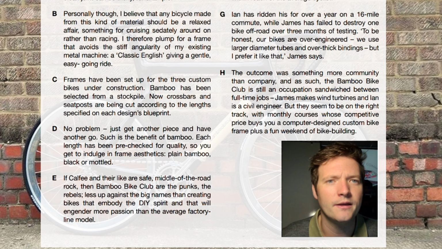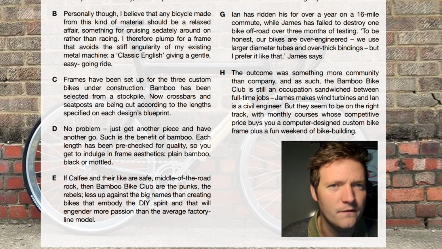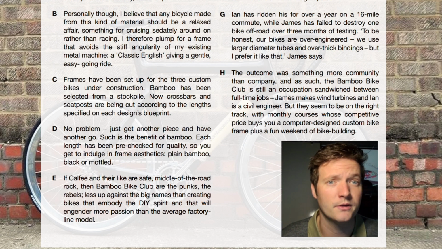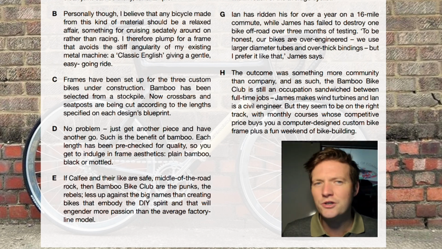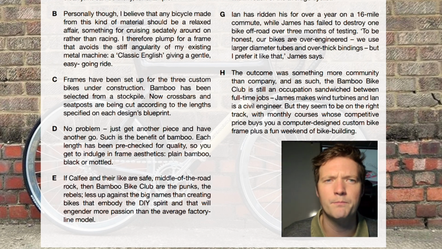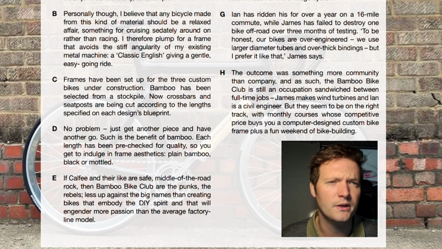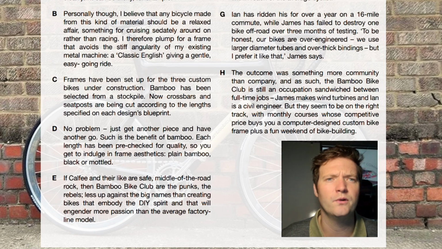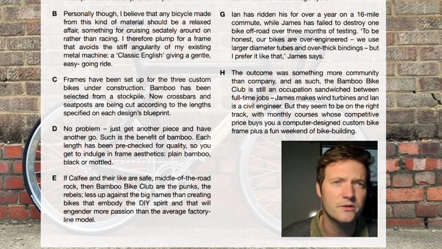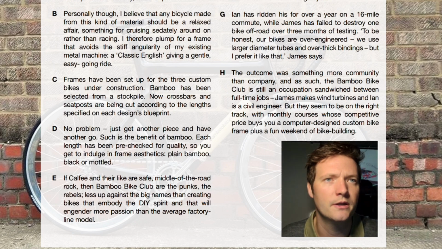If Calfee and their like are safe, middle of the road rock, then Bamboo Bike Club are the punks, the rebels. And they're mentioning another company, I think, here. So Bamboo Bike Club is one company, Calfee are another company, which have not been mentioned before, and they're comparing their different styles. It makes no sense.